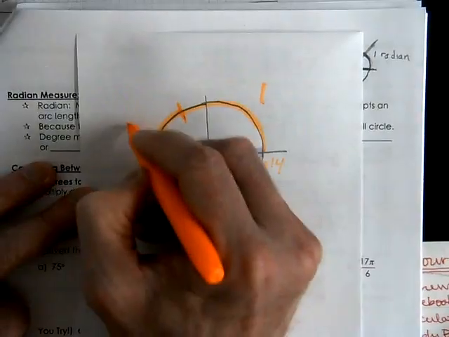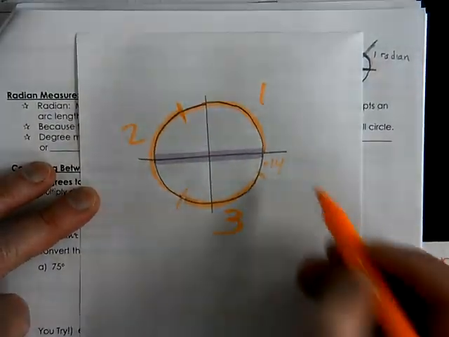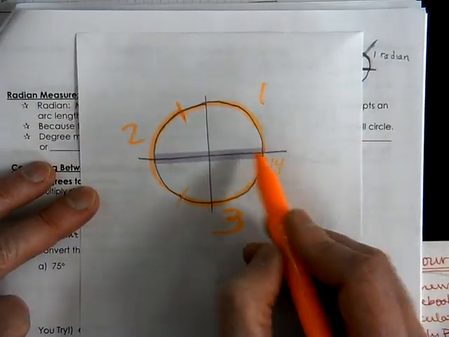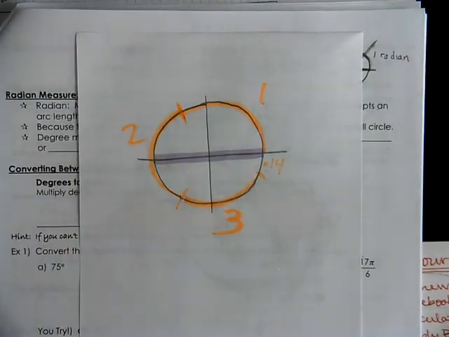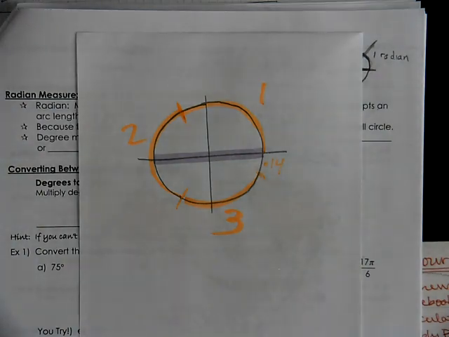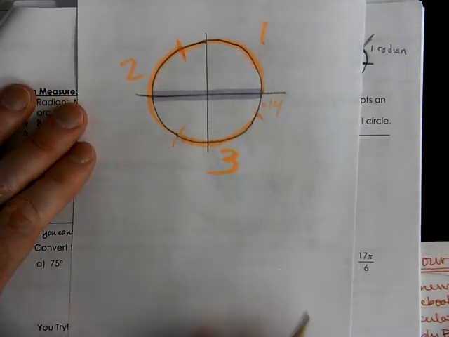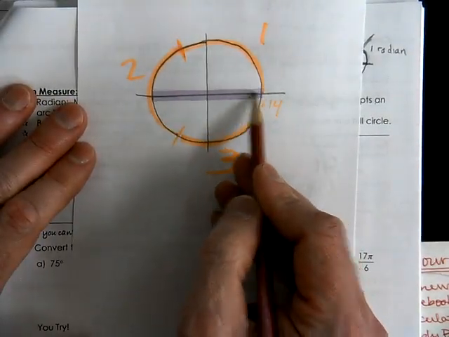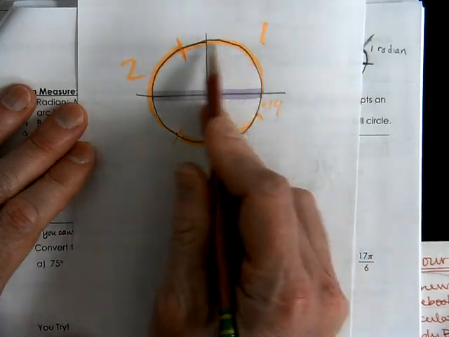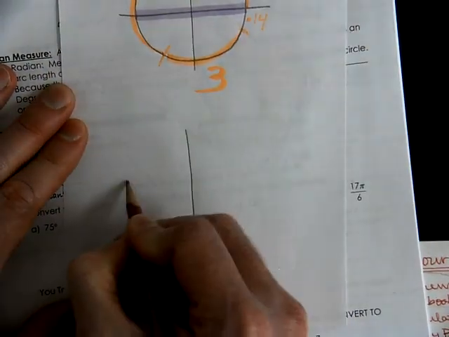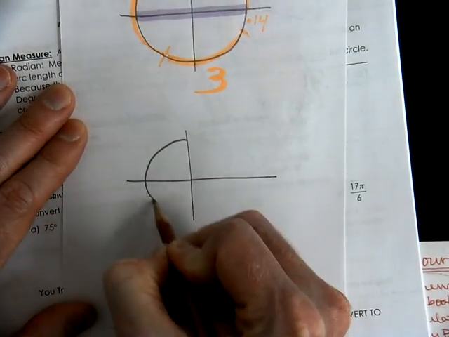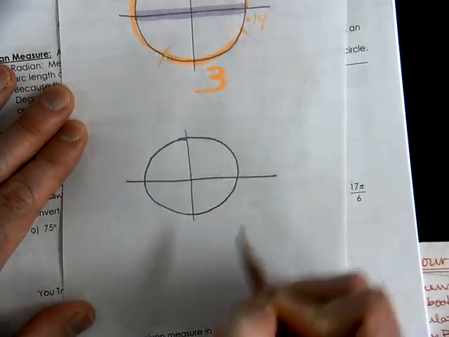So we have 1, 2, 3.14 is how many diameters fit around every circle. That's what pi is. 3.14, the number of diameters that fit around a circle. So, if the diameter, which is all the way across the circle, fits around a circle 3.14 times, then what happens with the radius?